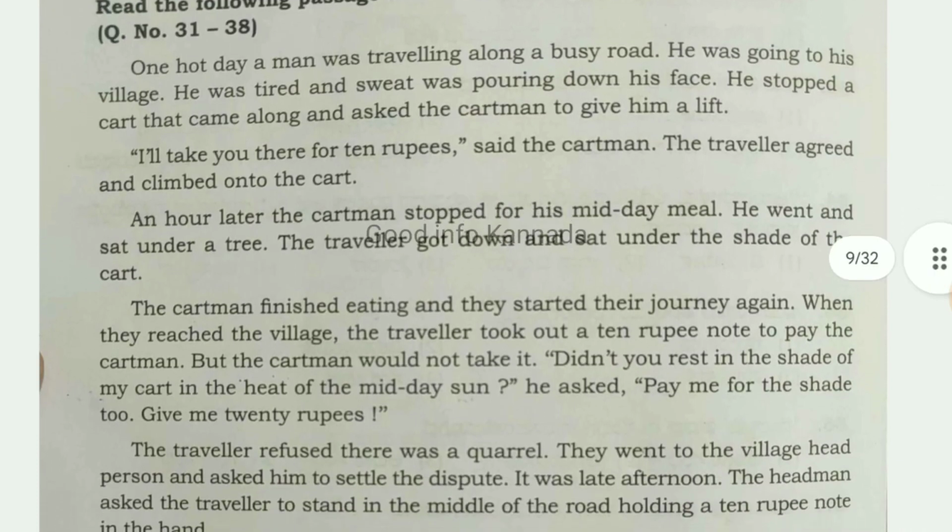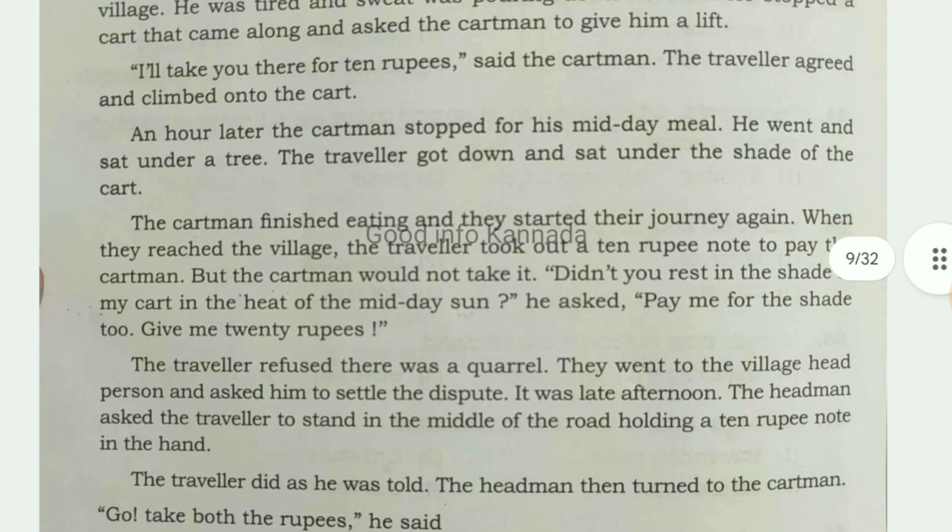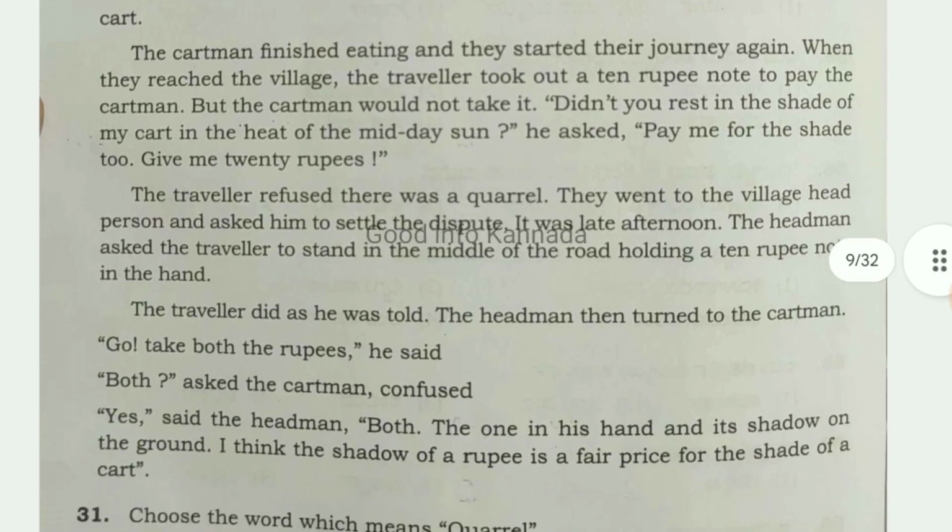One hour later, the cartman stopped for his midday meal. He went and sat under a tree. The traveler got down and sat under the shade of the cart. The cartman finished eating and they started their journey again. When they reached the village, the traveler took out a 10 rupee note to pay the cartman, but the cartman would not take it. "Didn't you rest in the shade of my cart in the heat of the midday sun?" he asked. "Pay me for the shade too. Give me 20 rupees." The traveler refused.